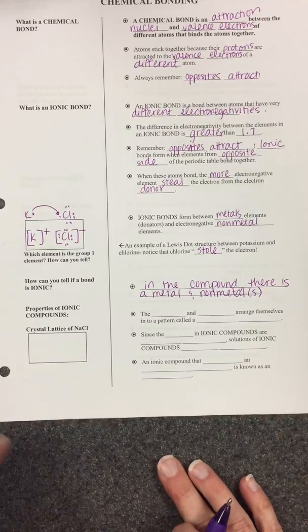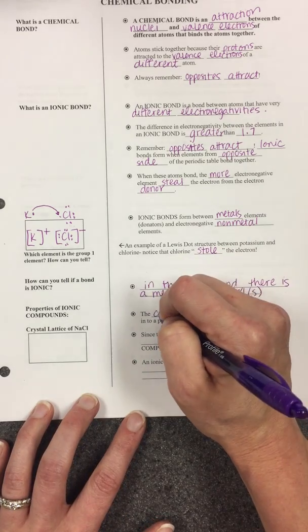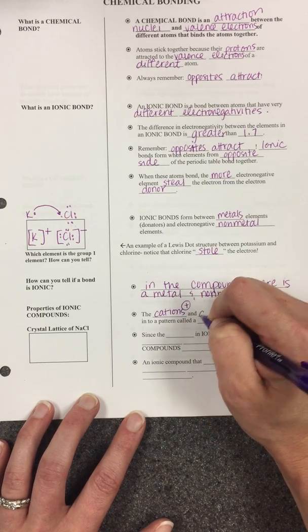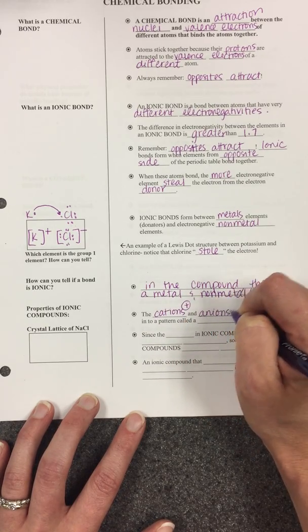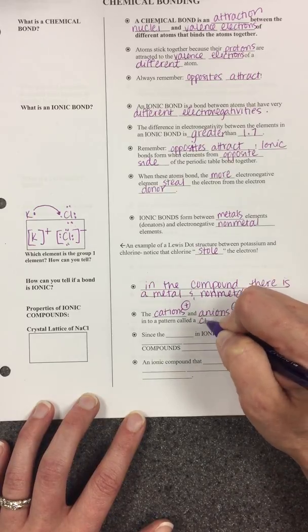And so the type of bonding that we see here gives ionic compounds some special properties. Cations, which are the positive ions, and anions, which are negative, arrange themselves in something called a crystal lattice structure.